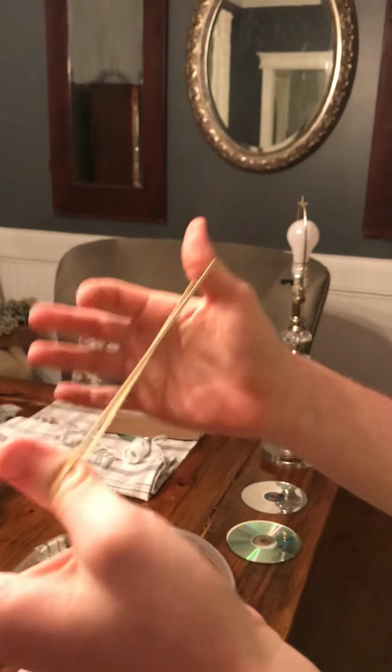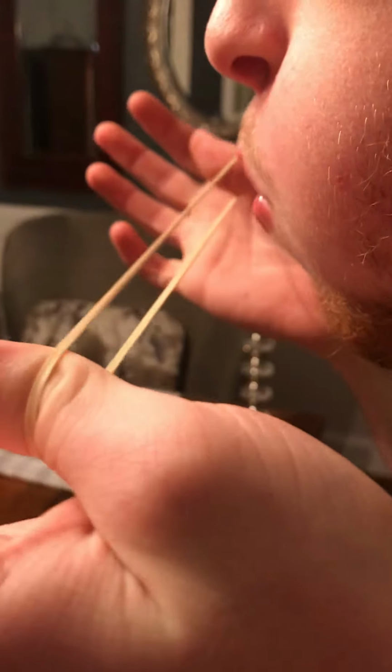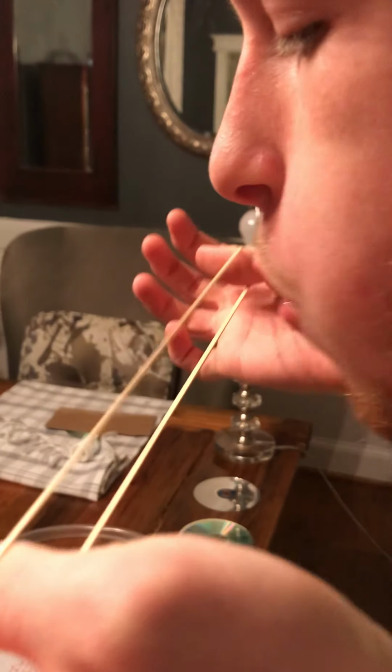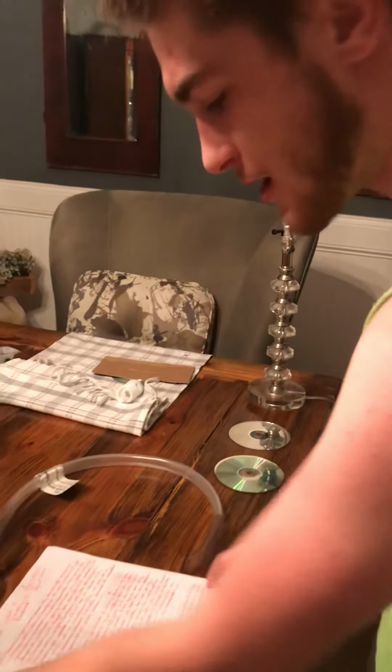And it's the same thing when you flick it with your finger. It makes that noise. Just got to get it right. And that's what happens with that.